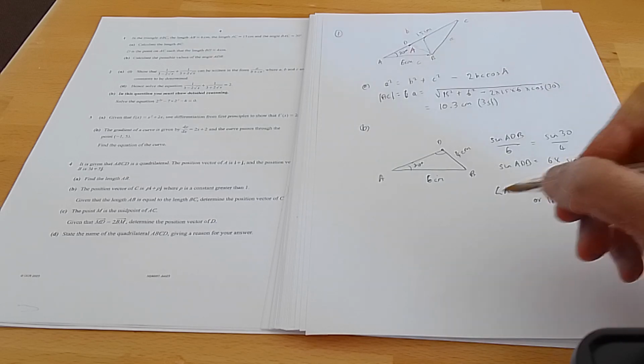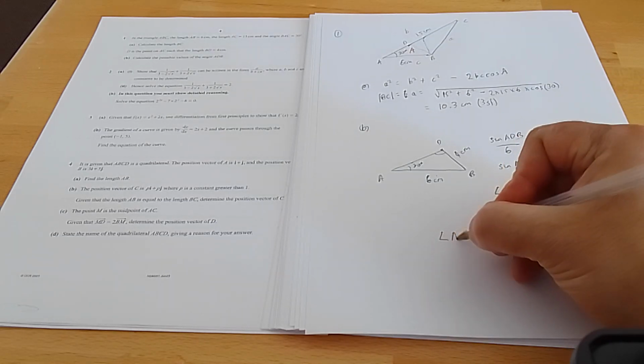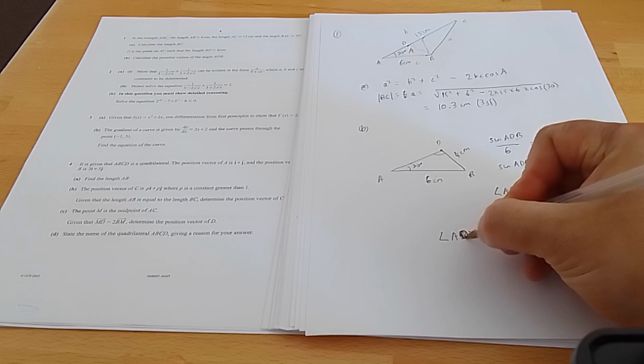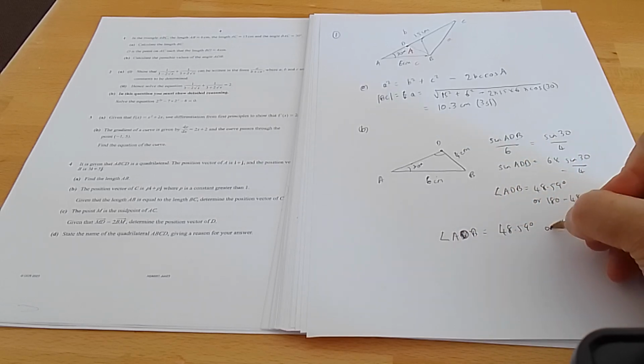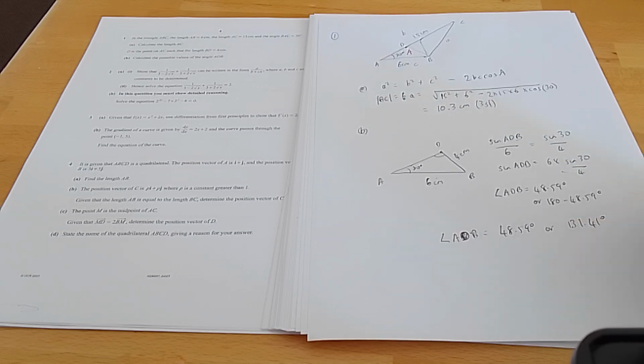So if we calculate that, the final answer is angle ADB is equal to 48.59 or 131.41 degrees. And that completes question 1.